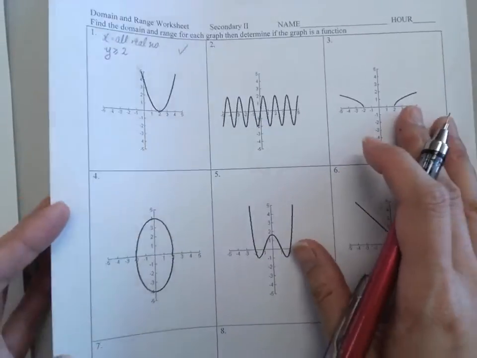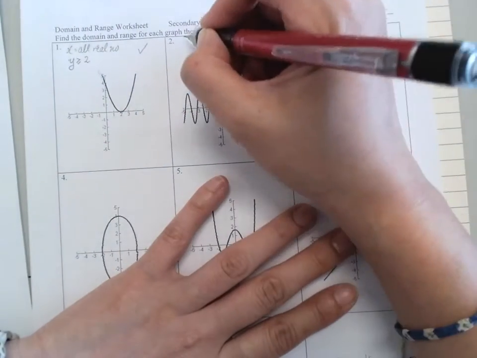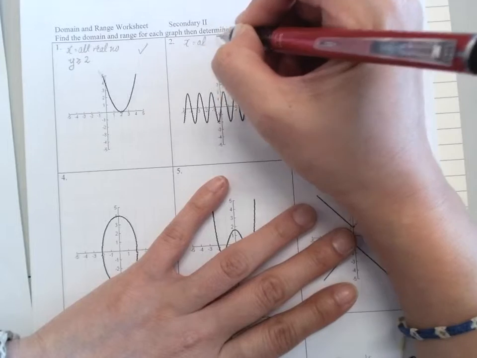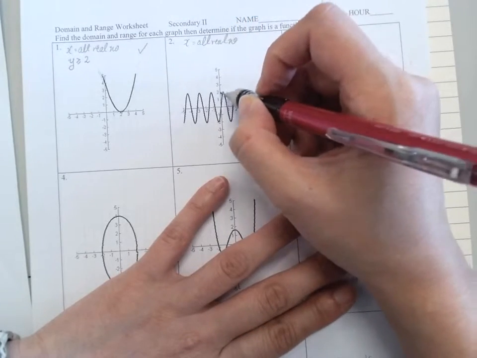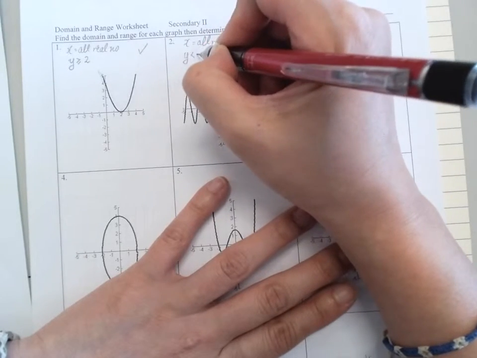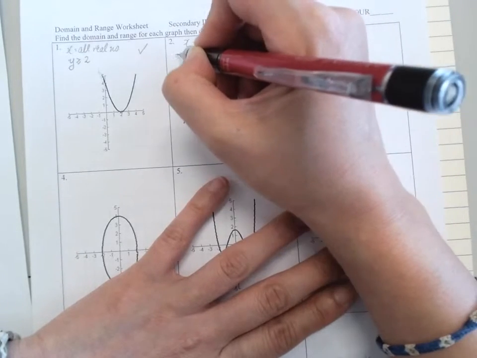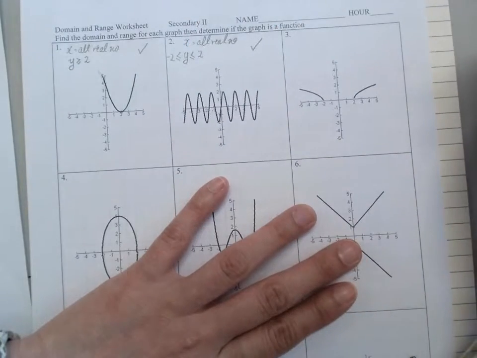Alright, next one. This looks like a sine curve to me. So we will have x all real numbers. And within the limit, because there's an amplitude of 2, y has to be between 2 and negative 2. And it is also a function.